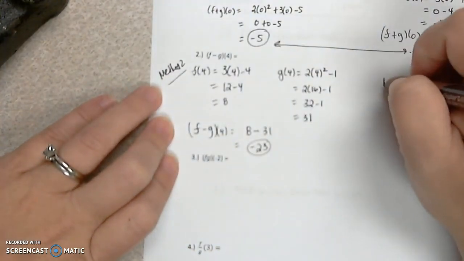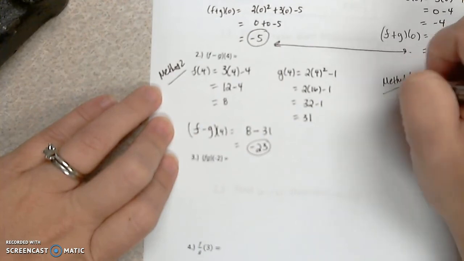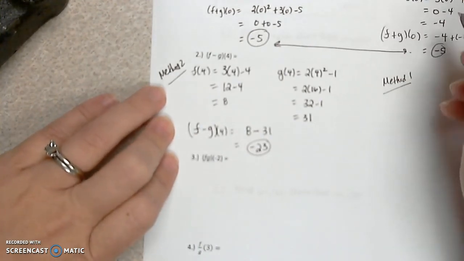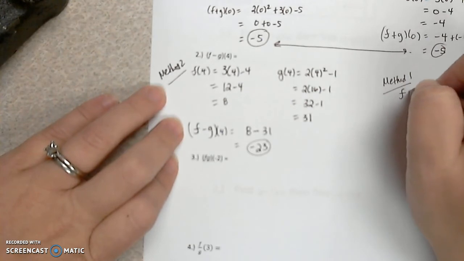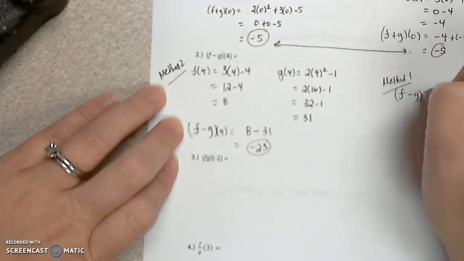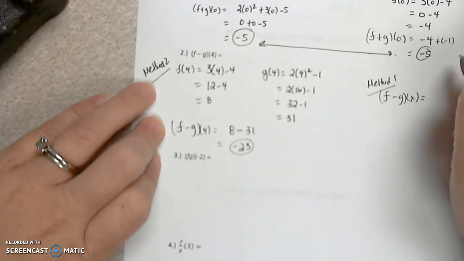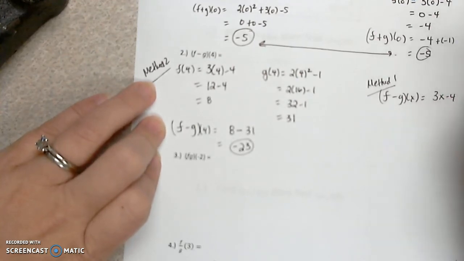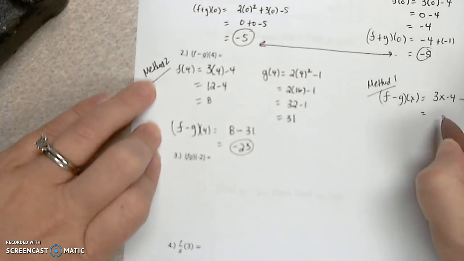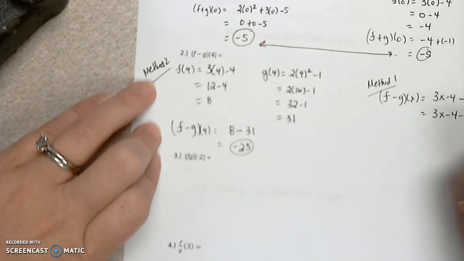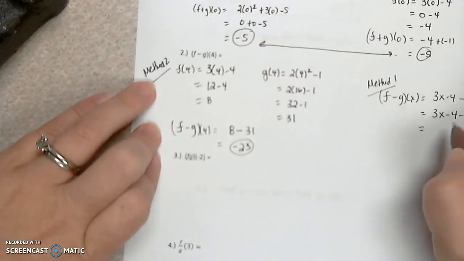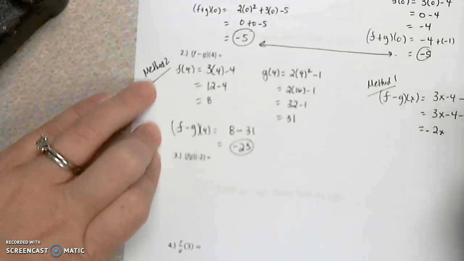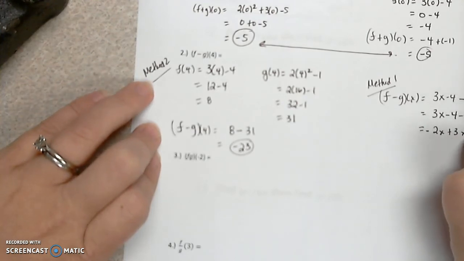Now if I wanted to do the other method, so this was method 2 that I showed you earlier, I want to do method 1. Then I would say function f minus g of x would be function f, 3x minus 4, minus — now remember we're subtracting the entire function, so put it in parentheses — 3x minus 4 minus (2x squared plus 1). When I combine like terms, I have negative 2x squared plus 3x minus 3.